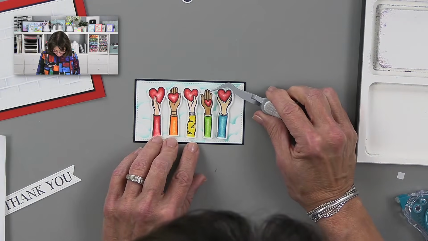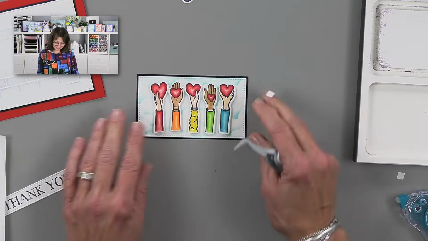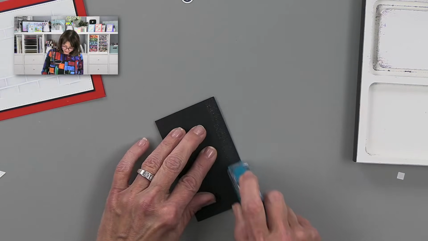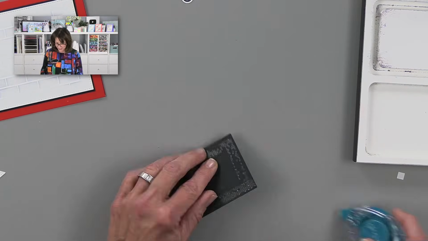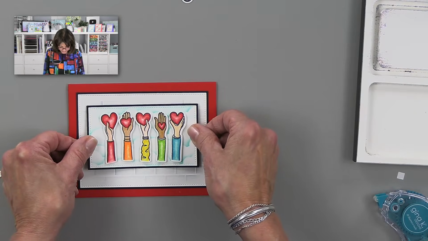But then I started liking the smaller panel, so I ended up doing Master Layouts 2. But I really feel if you're just starting out, and you make a lot of A2 size cards, I think Master Layouts 2 is a really good one to start with. What do you guys think?